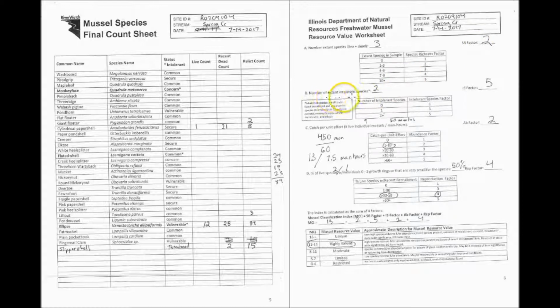Next we have the number of extant intolerant species. You see here in the fine print, intolerant species are all state-listed threatened and endangered species, plus the fluted shell, monkey face, and ellipse. So we look at our mussel tally sheet over here, and we did have the ellipse, and so that's in that little fine print block right there, even though that's not technically state-listed. And then we also had the slipper shell, which is state-listed as threatened. And we did have a live or recent dead of those, so that counts as 2 extant intolerant species. That falls in the 2+ category, so that gives us an intolerant species richness of 5.